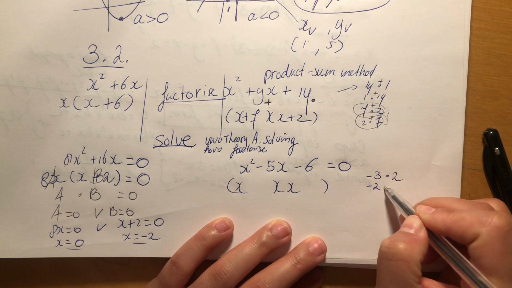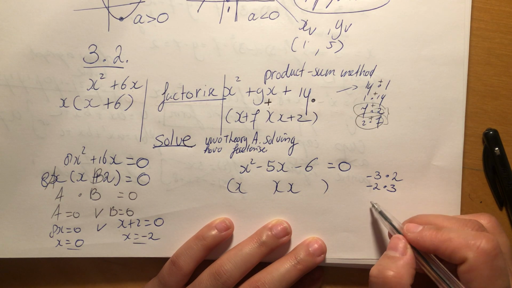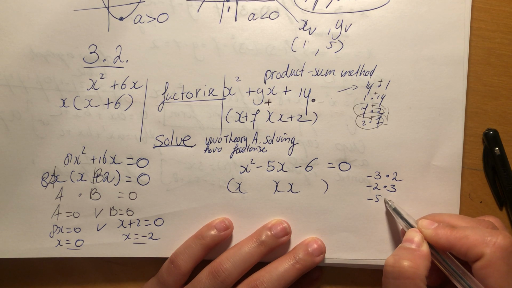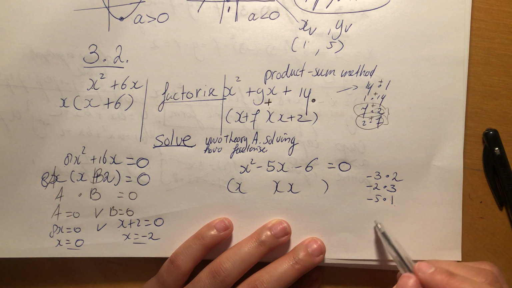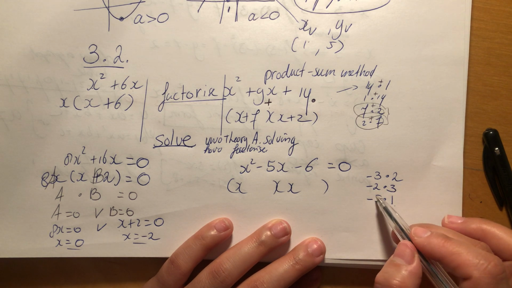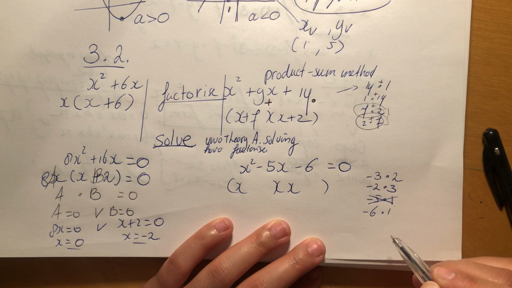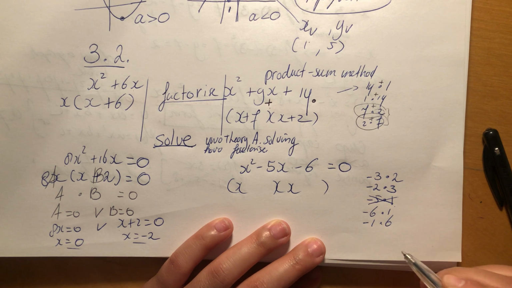We have negative 2 times 3, that makes minus 6. We also have, let's say, for example, negative 5 times 1. No, because negative 5 times 1, that will become negative 5, so that's a no. But negative 6 times 1, that's a yes. And also, minus 1 times 6.